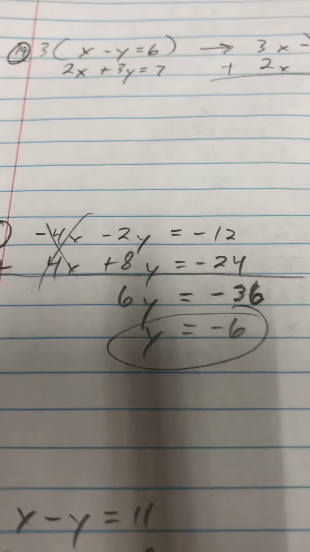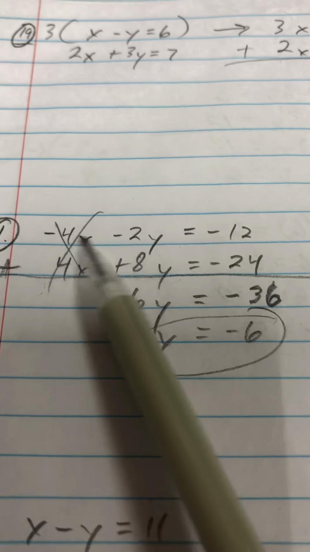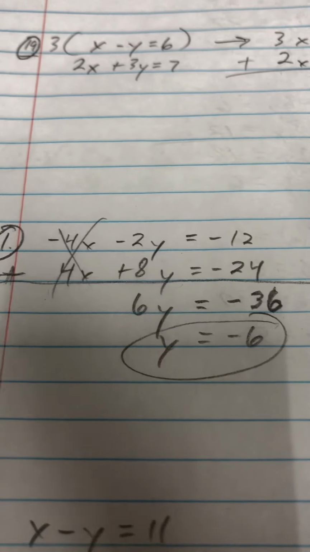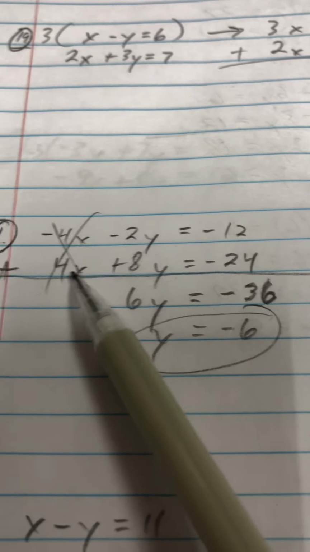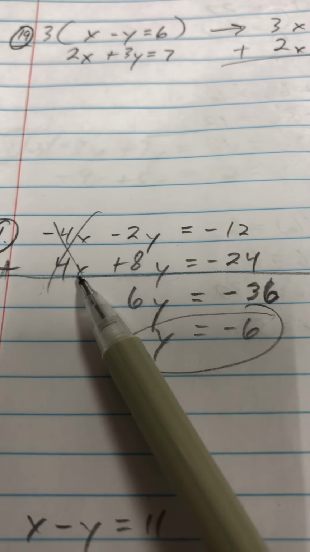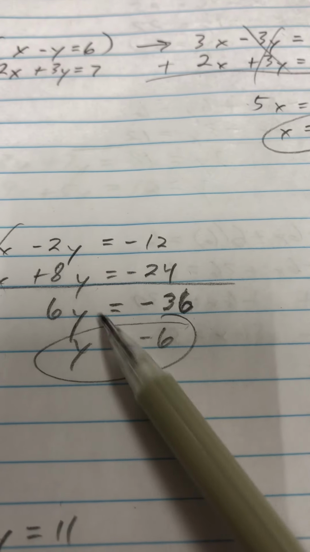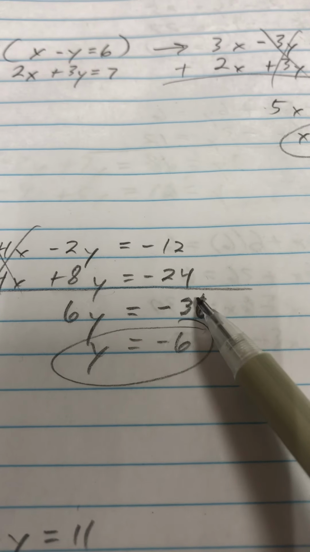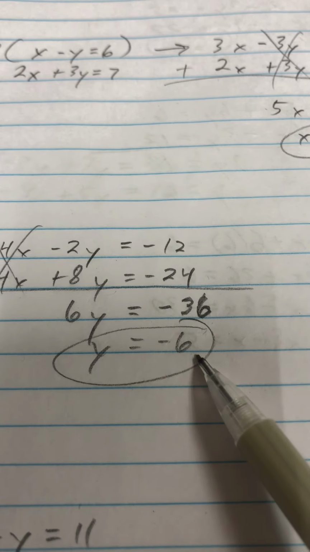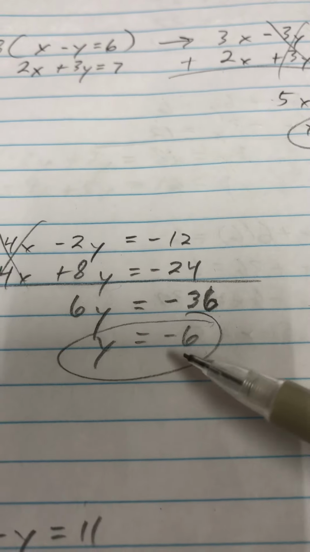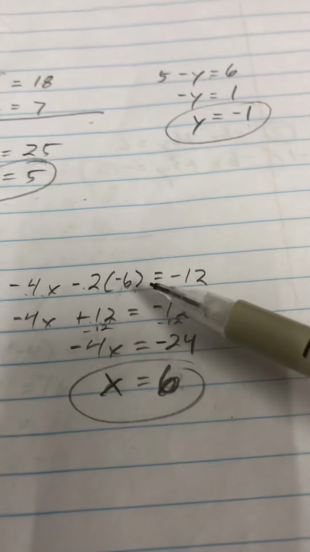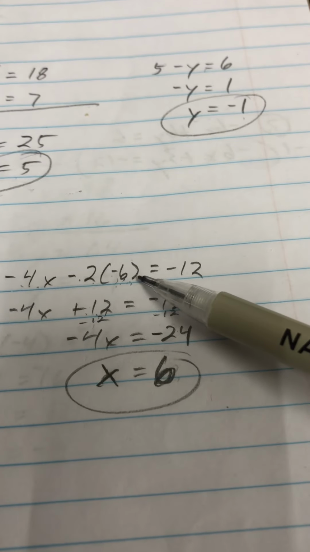Number 1. We had these two problems in number 1. You don't have to do any manipulating. You just add the two problems and you're eliminating the x. So I solve for y. I add these up, and then I solve for y, and I get -6. I plug in my -6 for a y value, and I chose the first one again.